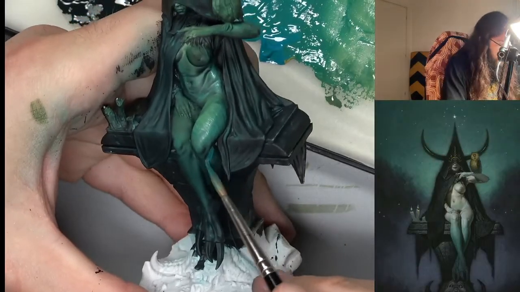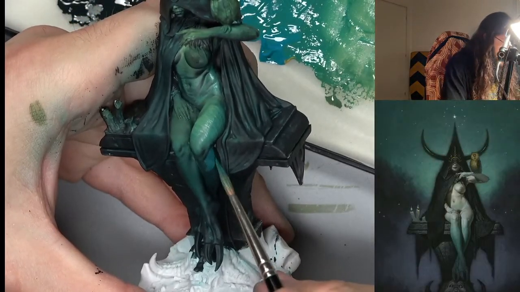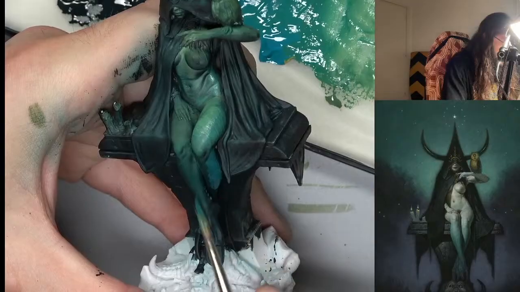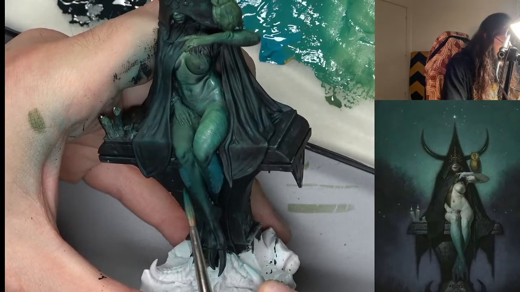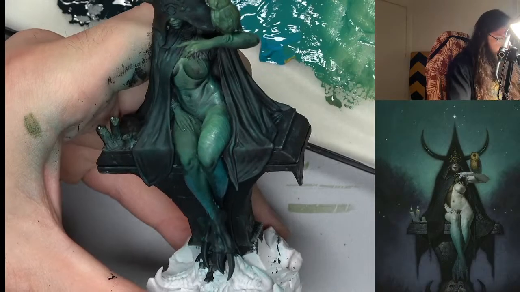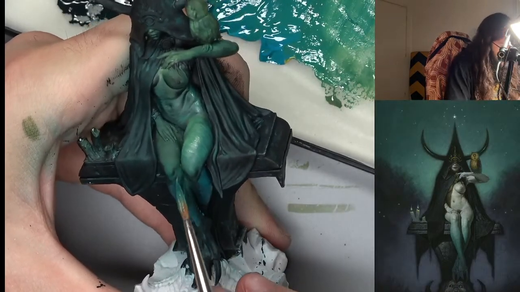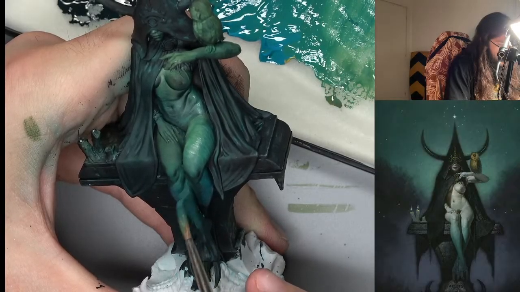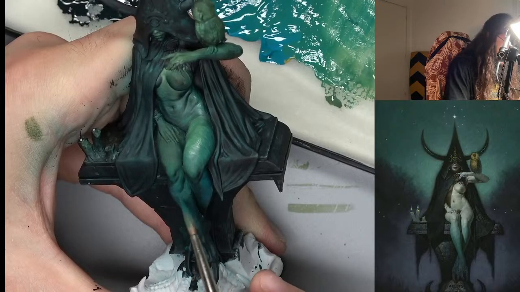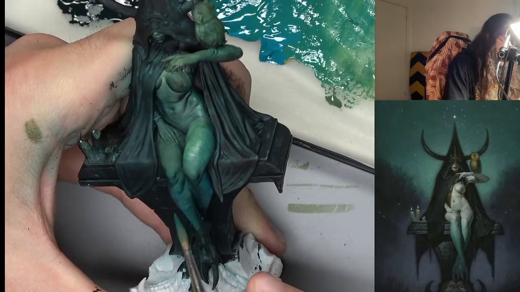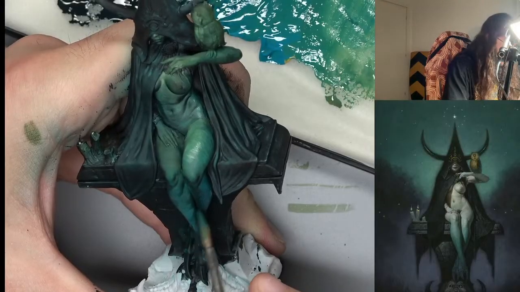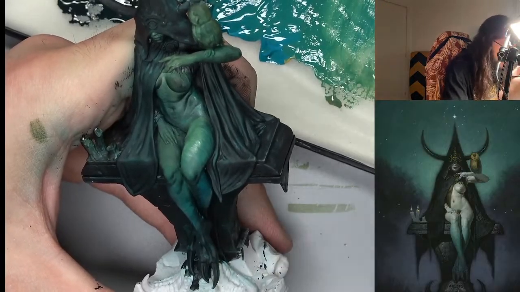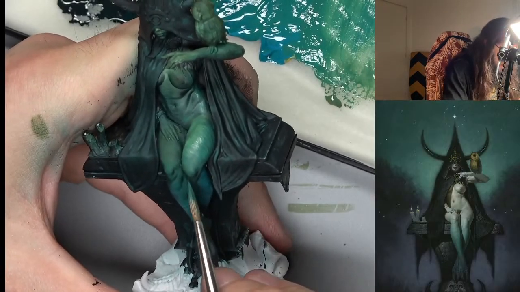And I will do the same for the darker blue part on the legs. So in this moment of the painting I'm just relaxing a lot, so sorry if I'm not speaking, because when I start doing that I completely enter in my painting paradise.